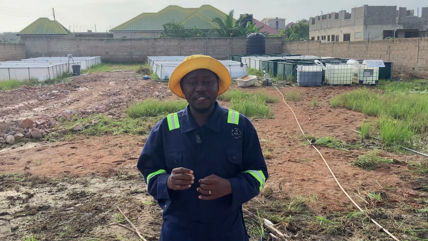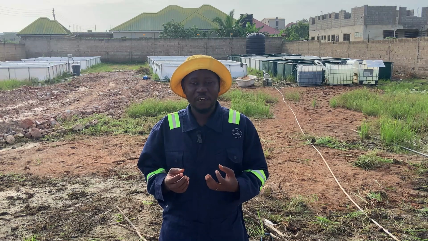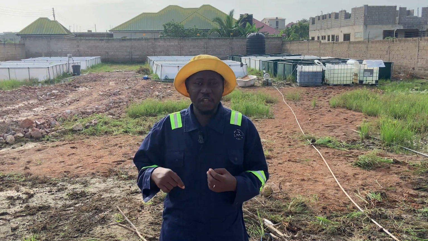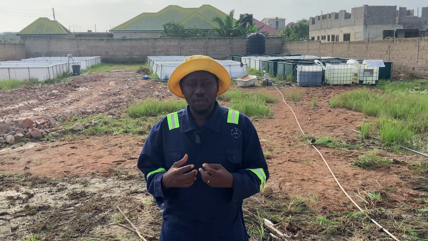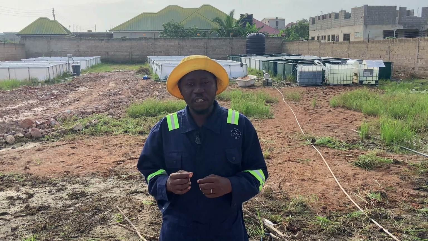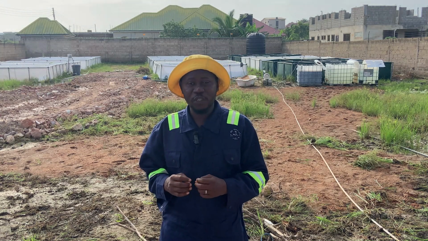Another important thing is DO, that is dissolved oxygen. Oxygen gives respiration to the fish. It is the dissolved oxygen in the water that makes the fish breathe. So if you don't have adequate oxygen dissolved in the water, the fish will be suffocating, and that can lead to mortality.